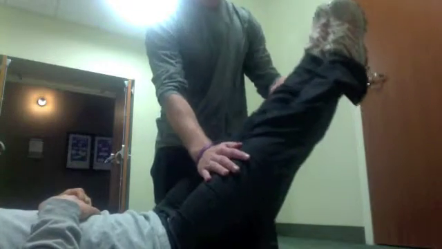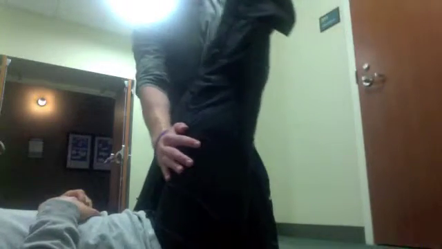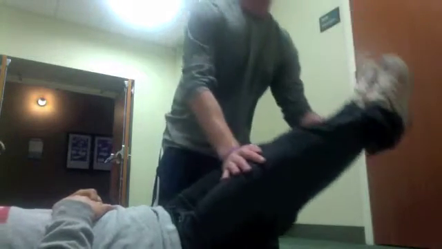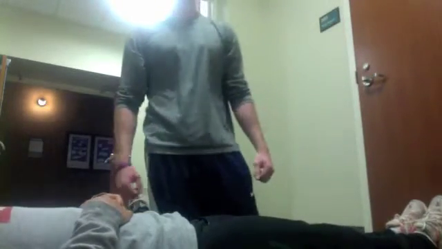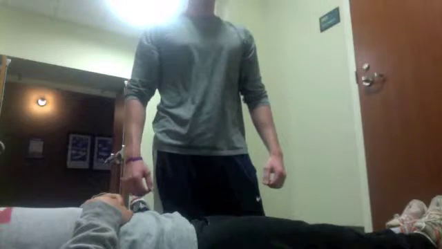Low back pain occurring at hip flexion angles less than 70 degrees is indicative of sacroiliac joint involvement. Low back pain occurring at hip flexion angles greater than 70 degrees is indicative of lumbar spine involvement.